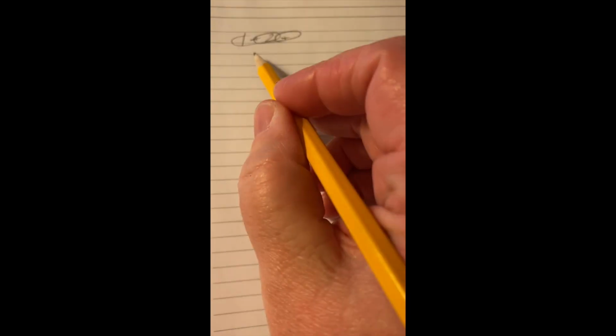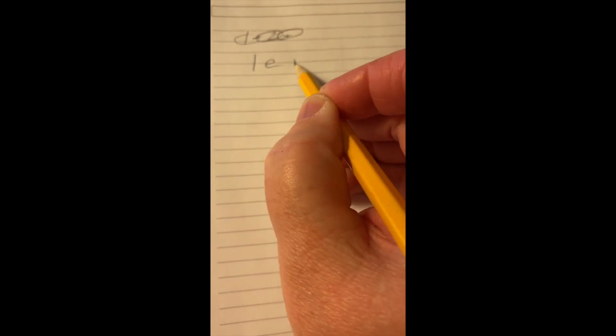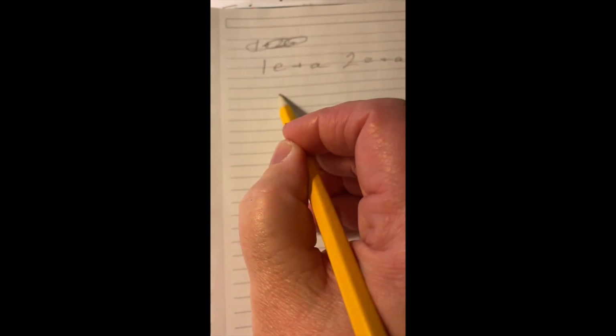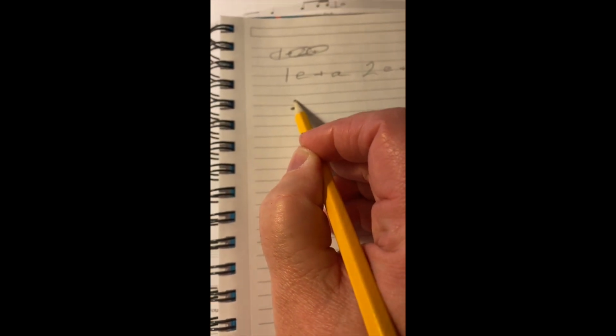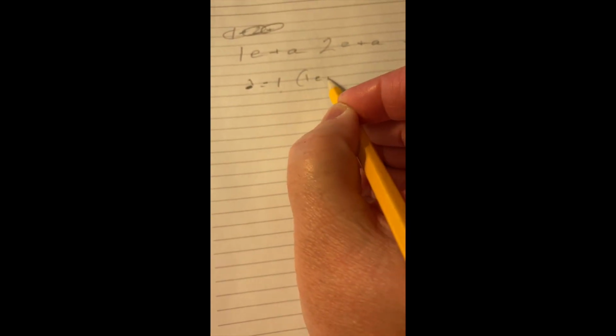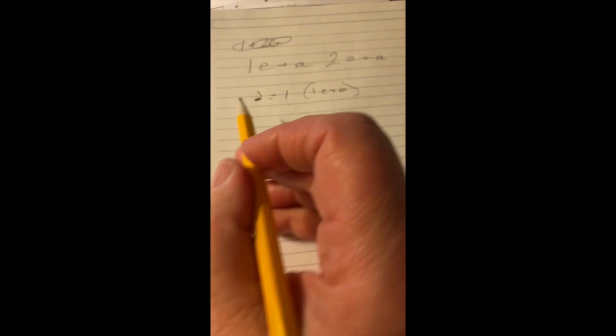So you're going to write 1 E and for each beat: 2 E and, 3 E and, 4 E and. Quarter notes get one full beat, so they will get 1 E and all by themselves.